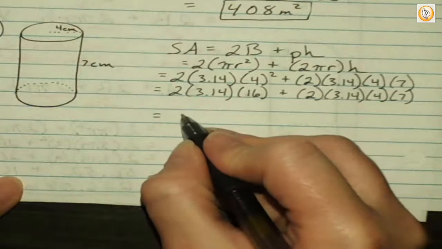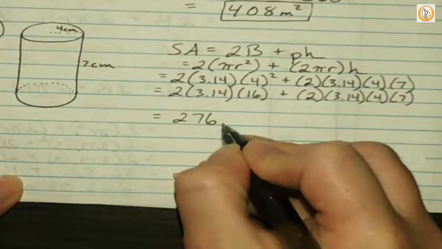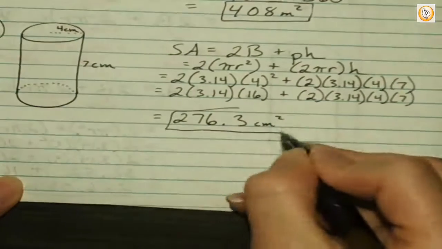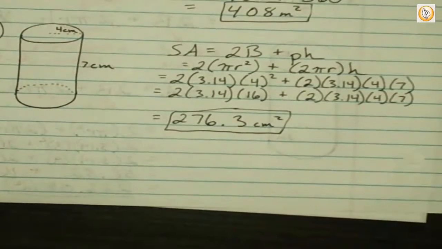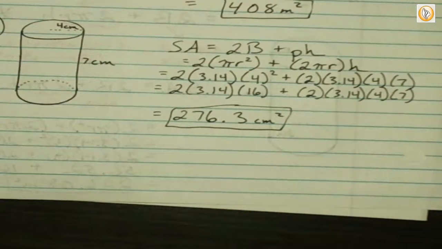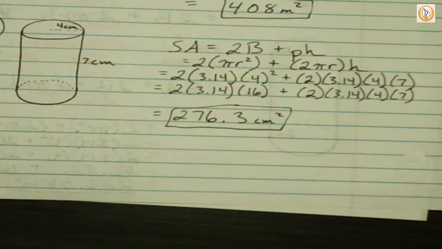All right. It is 276.3 centimeters squared. When we round it to, did you round it? No. Oh, I got 276.32.